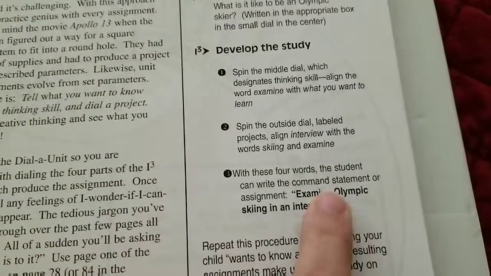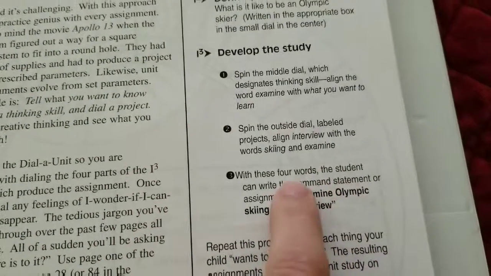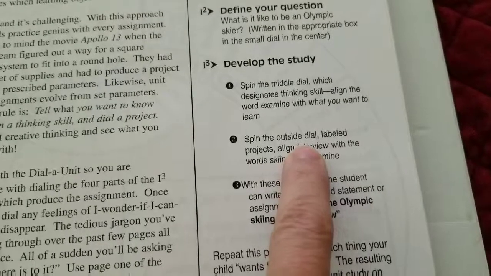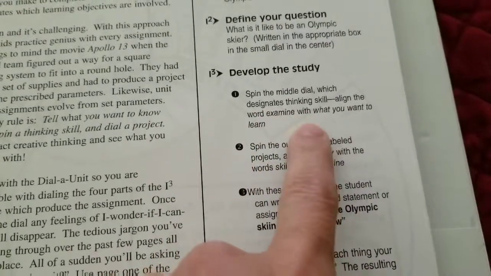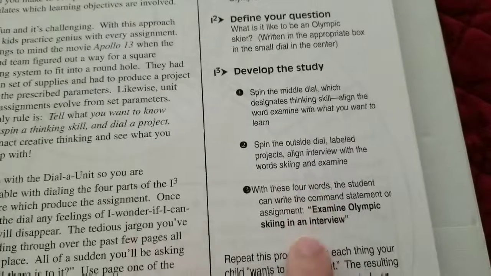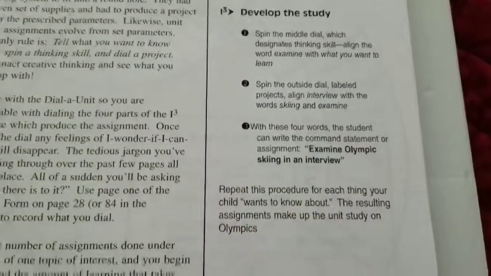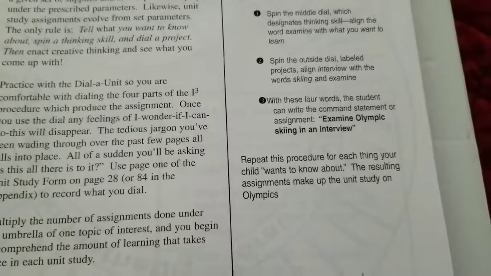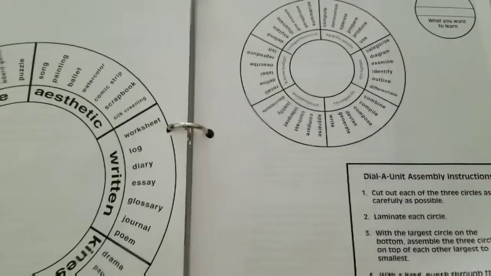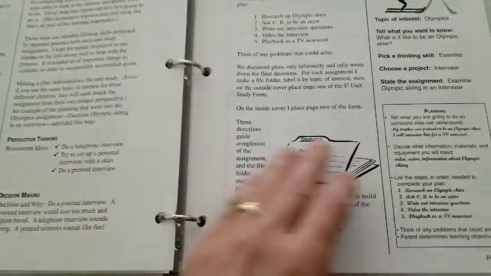Say you dialed and you were told that you're going to do examine and you're going to interview. So in this case, you could examine Olympic skiing in an interview. So the child would have to go and interview somebody talking about Olympic skiing. And this is just reproducible. The other one's on cardstock that came in it.